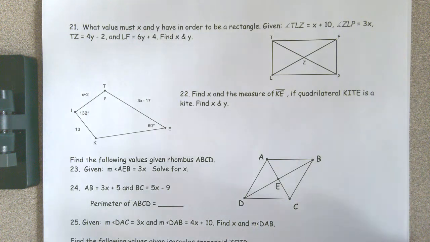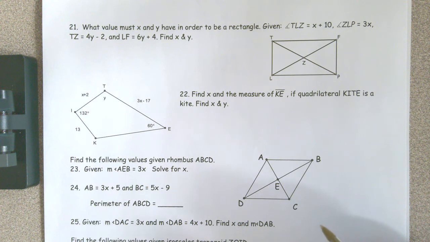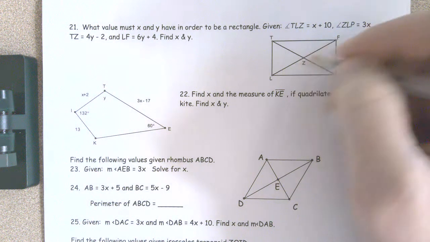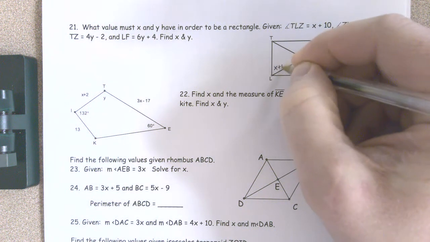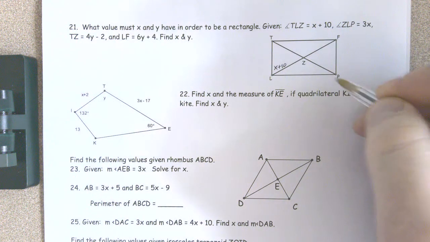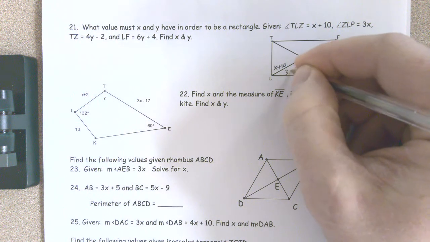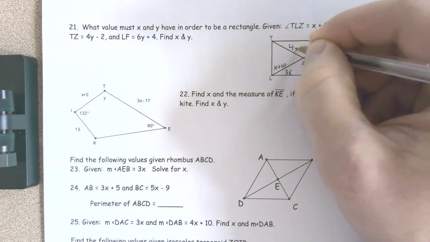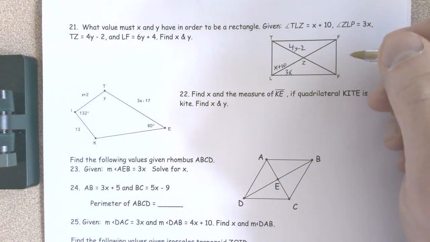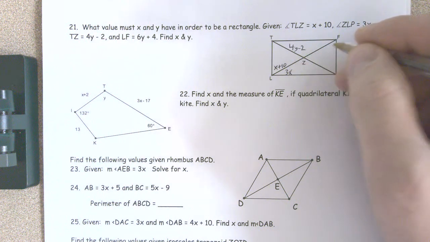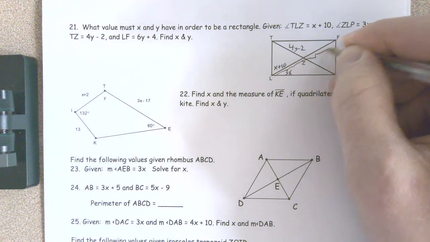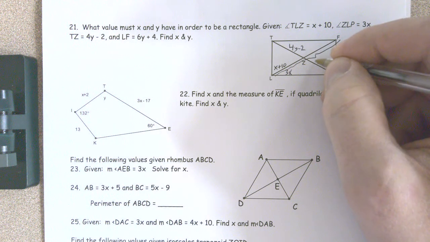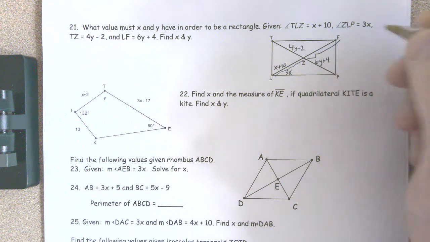Okay, we're moving on to number 21. 21 says, what value must x and y have in order to be a rectangle? So we've got TLZ, which is going to be x plus 10. ZLP is going to be 3x. We've got TZ is going to be 4y minus 2. And LF, the whole length of this diagonal, is going to be 6y plus 4. We want to find x and y.